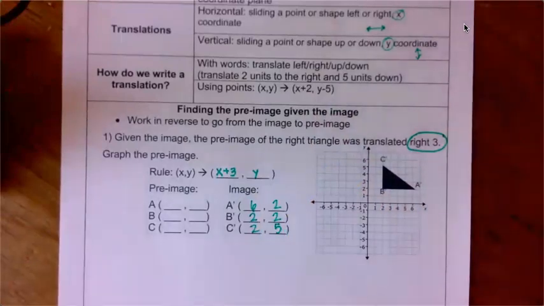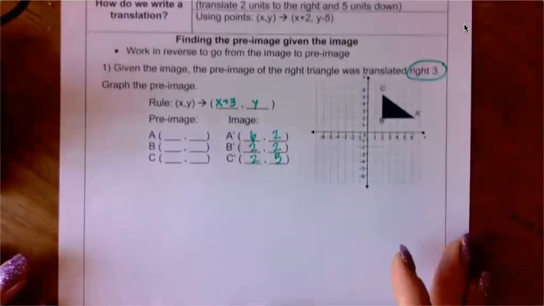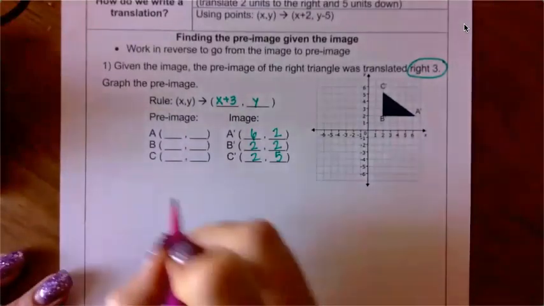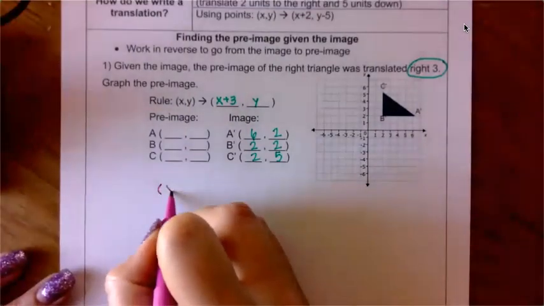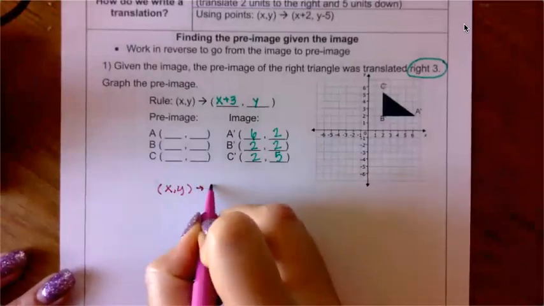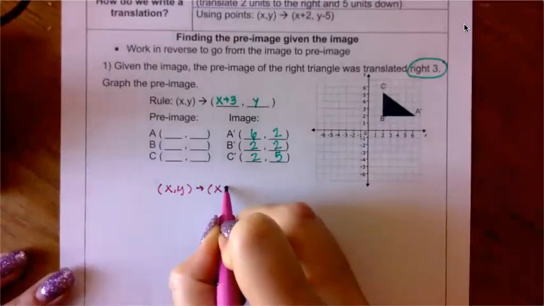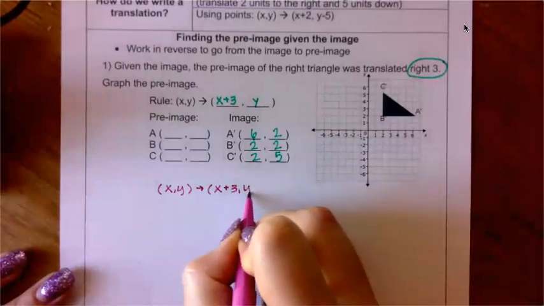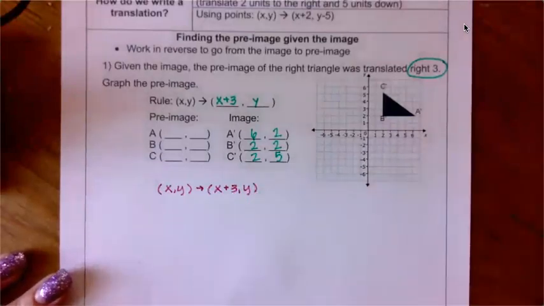Okay, now there's a couple of different ways that we could do this. The way I like to do it is to set it up just like a one-step equation. You've been working on one-step equations this year, so we're just going to apply that. So our rule, if you remember, is (x, y), and then we add 3 to all of our x's, and y stays the same.